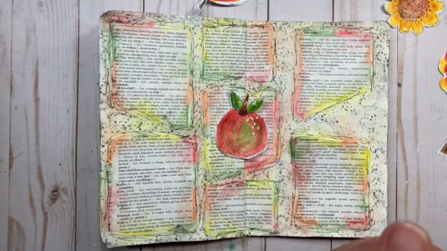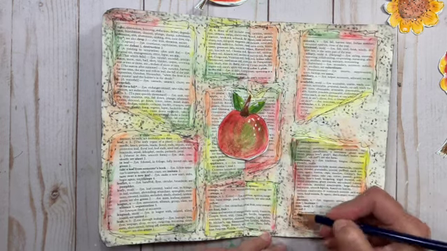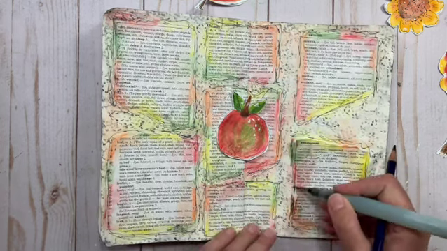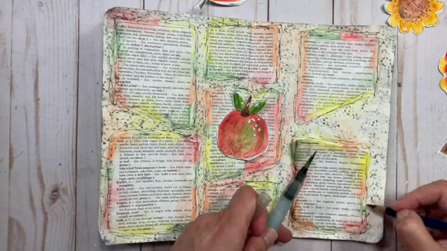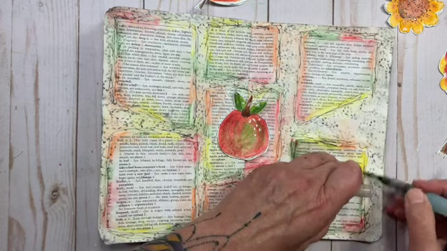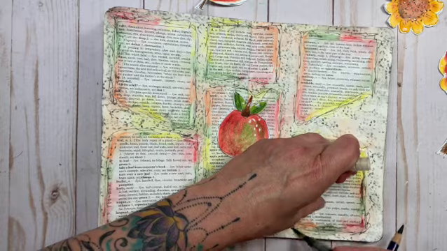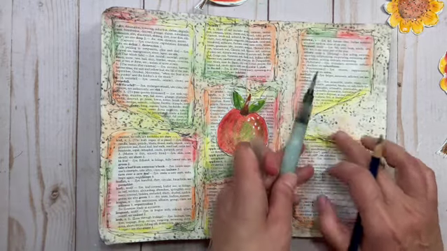And we're going to be very gentle about this. But I'm going to hit it here and there. And kind of make them stand out just a smidge.